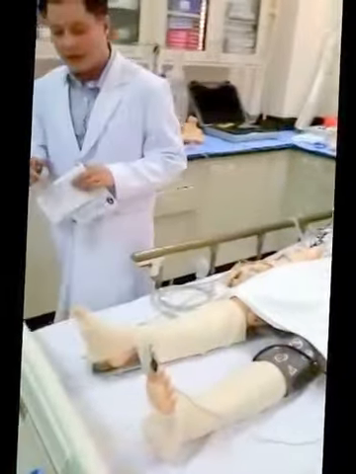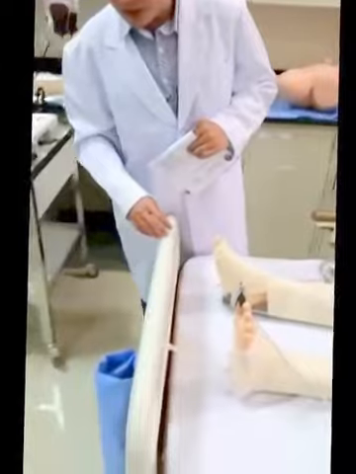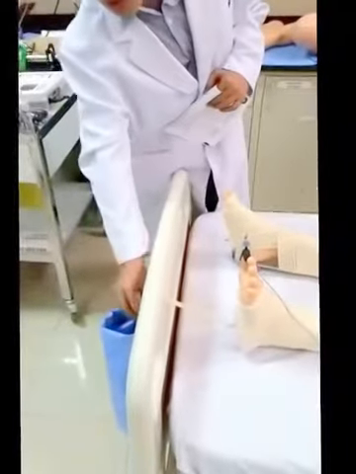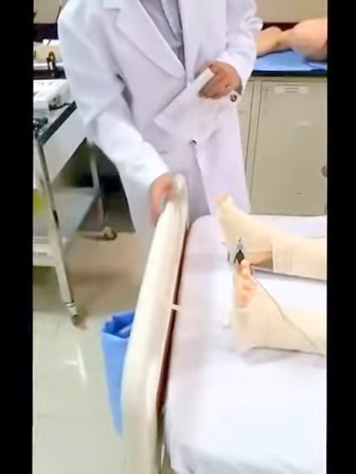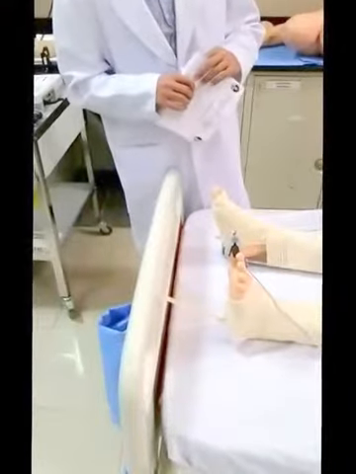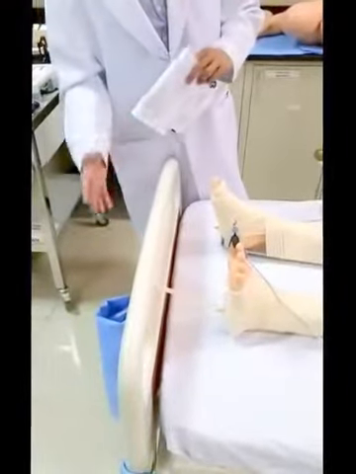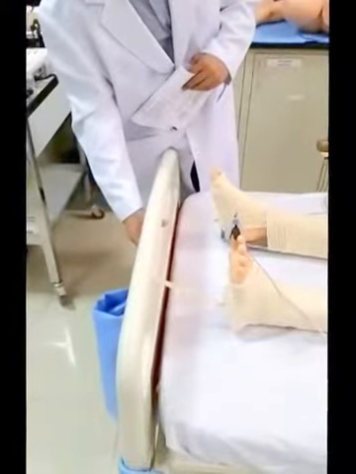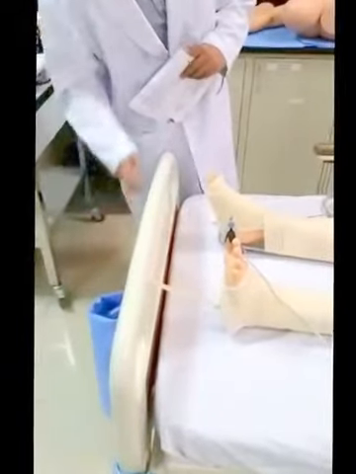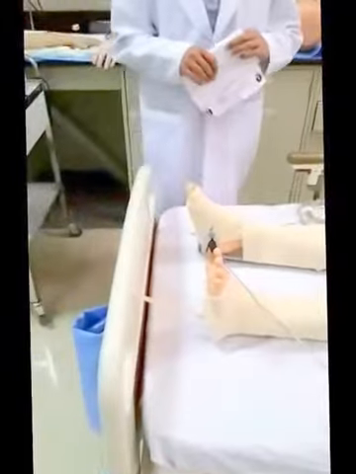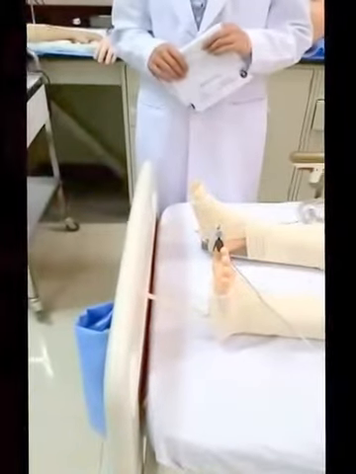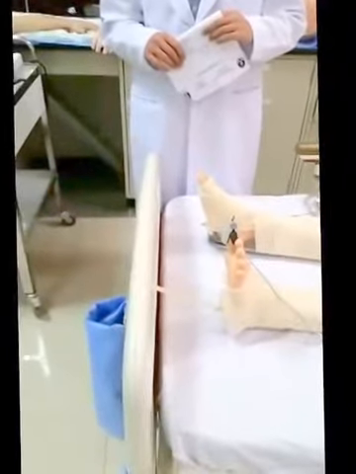Now, we notice that for the patient with traction, we should make sure that the weight should be hanging freely. Okay, so generally, we should make sure that the weight should not touch the frame. It should not also touch the floor. So this is basically the principle that we should be watching.